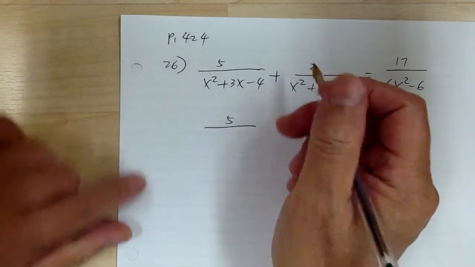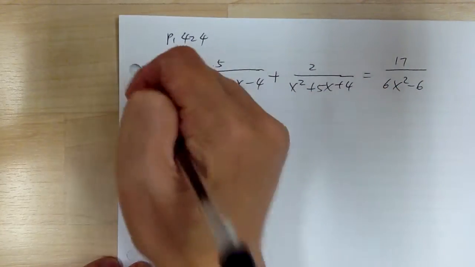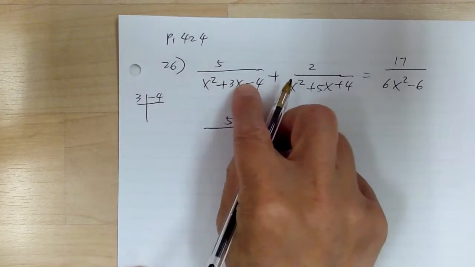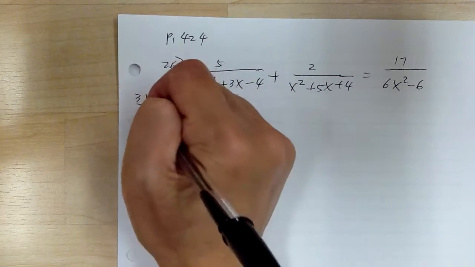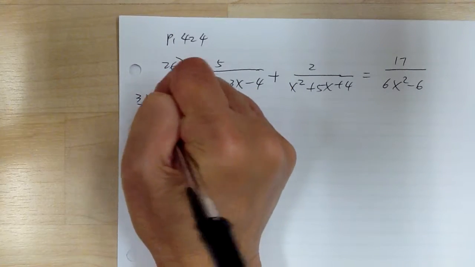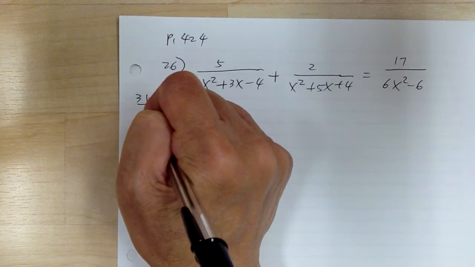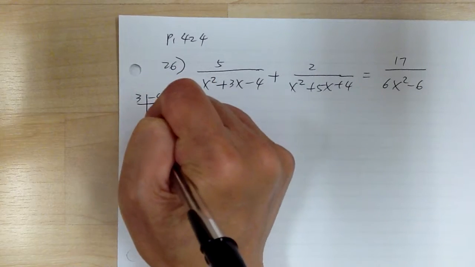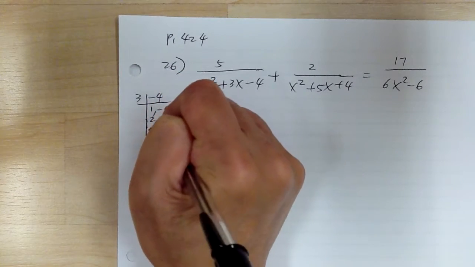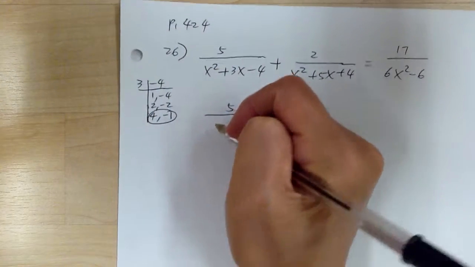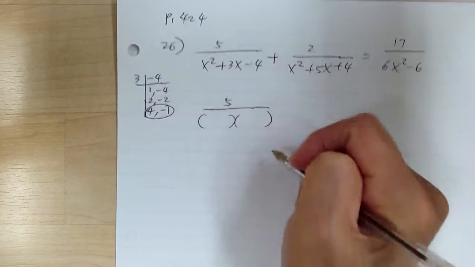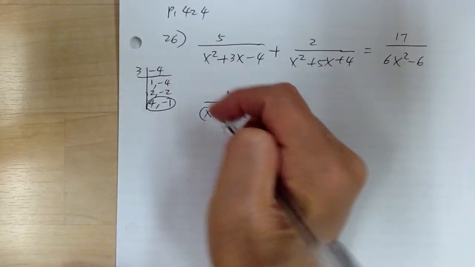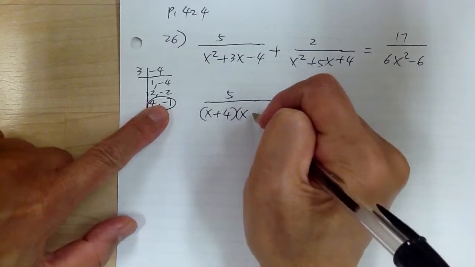You can do the master product. So you're going to get 3 and negative 4. Right, 3 and negative 4. So you again start with 1 comma negative 4, and then you can go 2 comma negative 2, and then you can go 4 comma negative 1. And that would be your correct combination. So you get your 2 sets of parentheses. So you get x and x. So from here you get plus 4, you get minus 1.